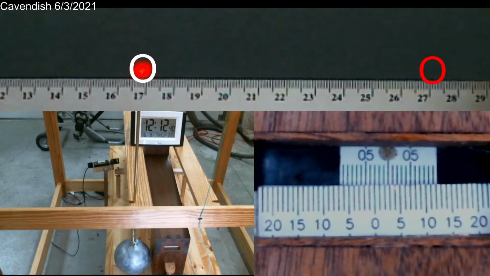Said it wasn't going to go all the way back. It may go. Just the inertia of this thing. Get back close.